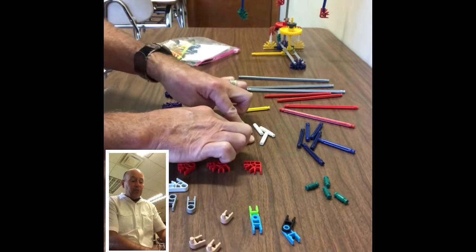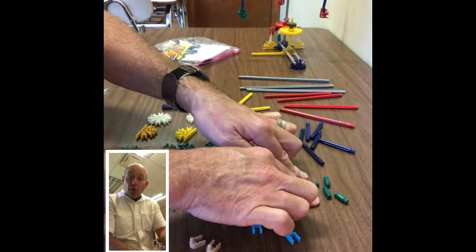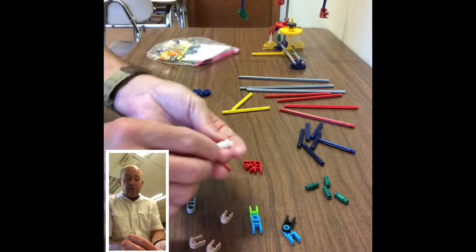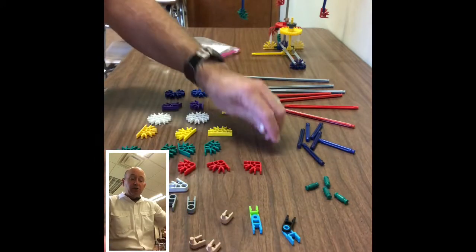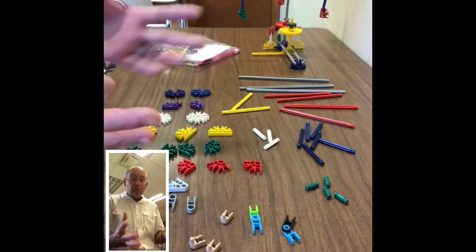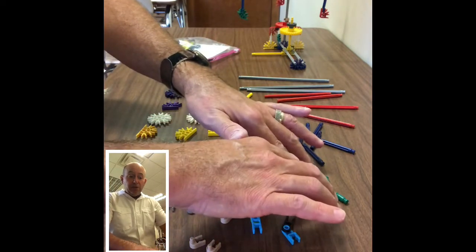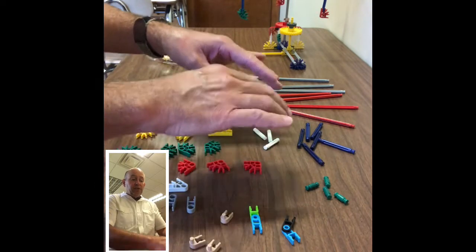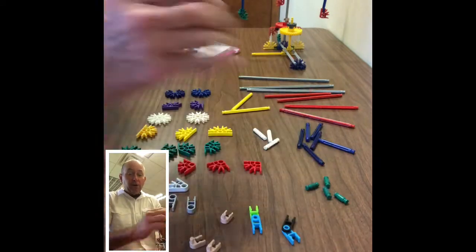So you could say we have a ratio of 3 whites to 4 green rods. That means we have 3 white rods and we have 4 green rods. That's the ratio of parts you would need. So if you built 2 of these rides, you would need double that. So you would need the ratio of 3 to 4, so you would need 6 white rods and 8 green rods.